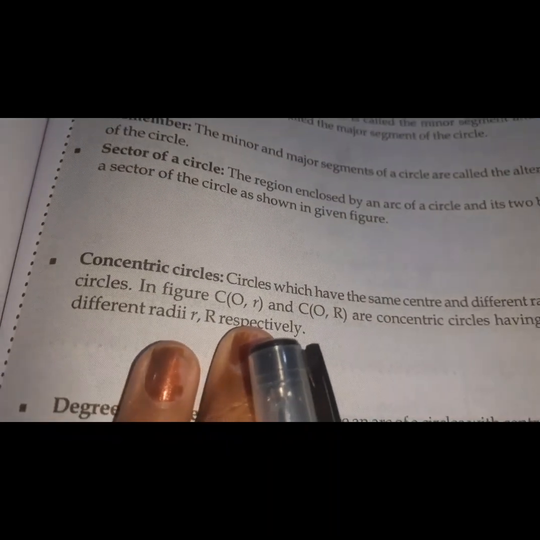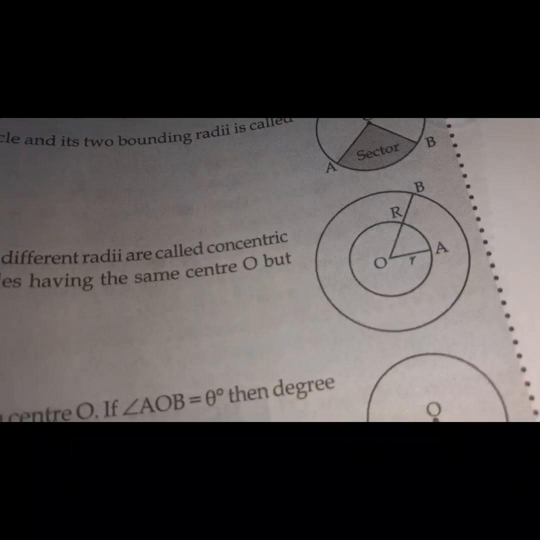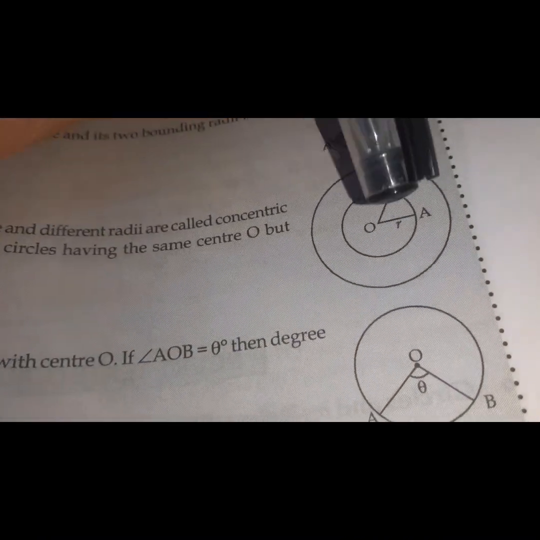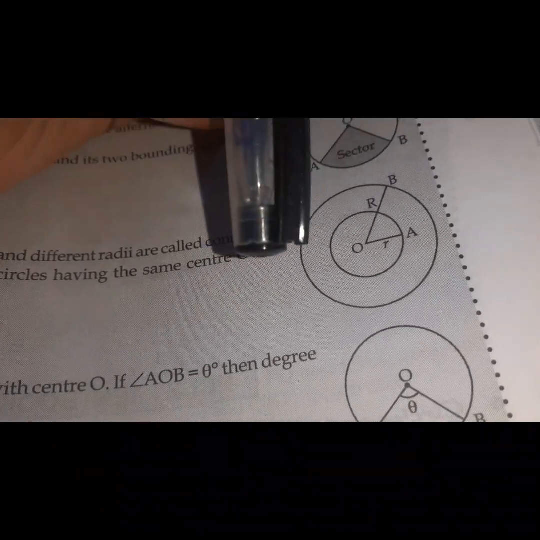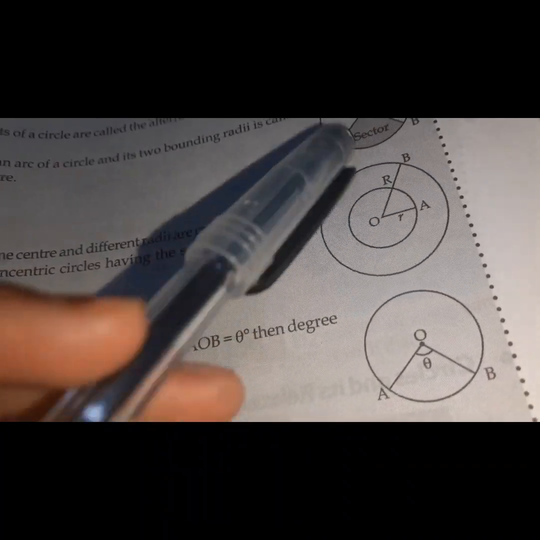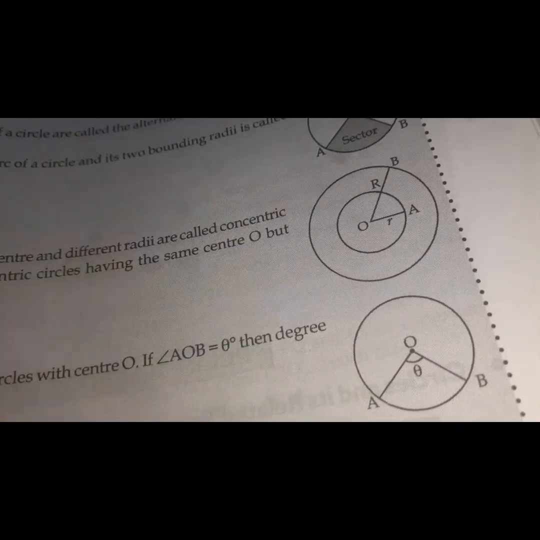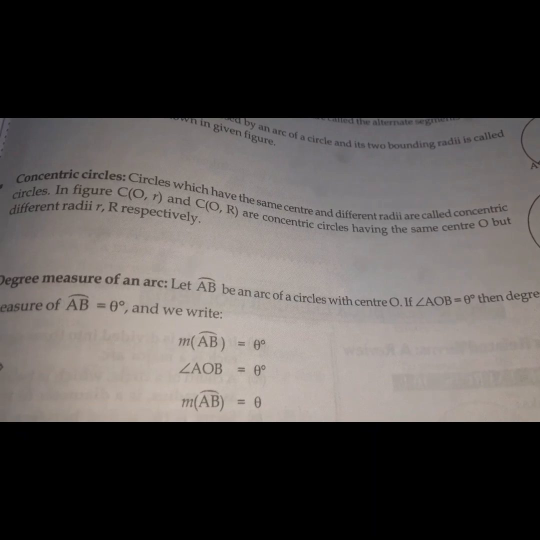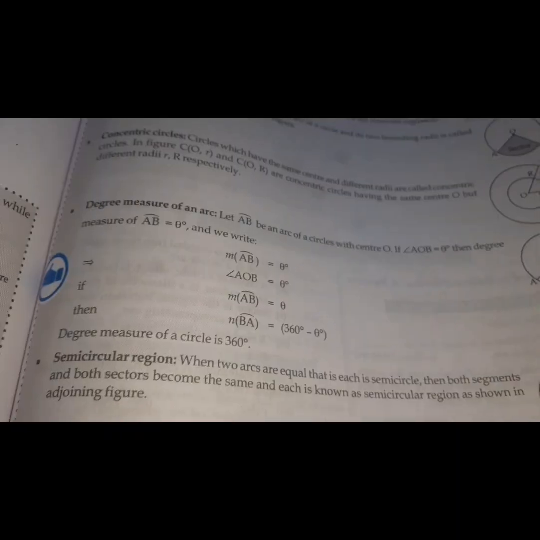Okay, then moving on to concentric circles. Suppose we consider these two circles. These two circles have the same center. The inner circle has this center O, and the outer circle also has the center O. So when two circles have the same center and different radii, they are called concentric circles. This is a point that you need to remember. You can just read it, no need to explain.